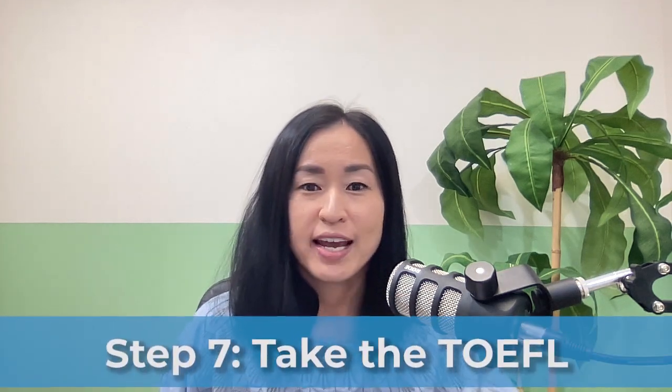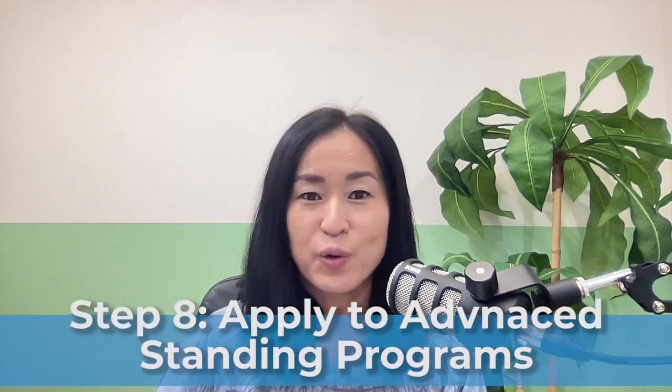Step 7 is to take the TOEFL. This is an English test, and it can be taken from pretty much anywhere in the world. Many programs have their own minimum TOEFL score requirements, and some schools go as far as break it up by section. So it's important that you do well in this test. It is also okay to repeat this test as many times as you need to, and your results will expire in 2 years. Step 8, apply to advanced standing programs.